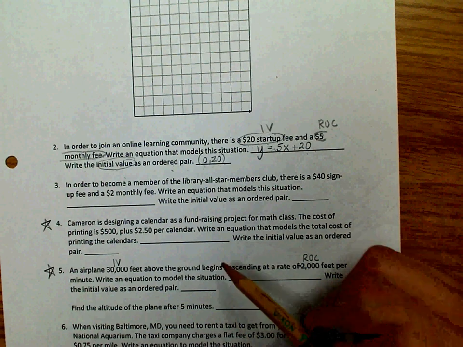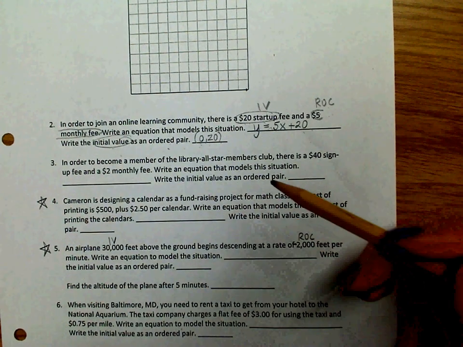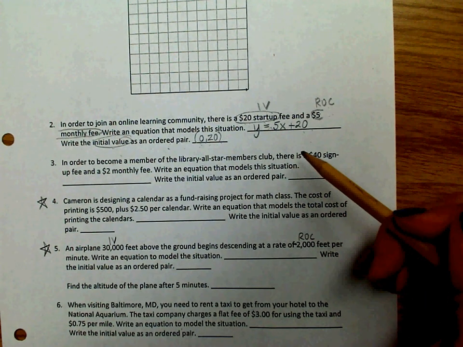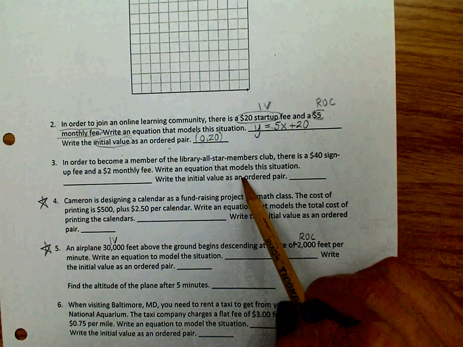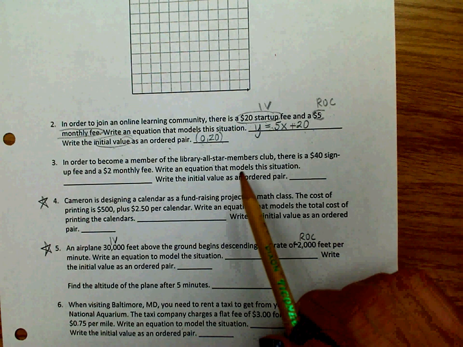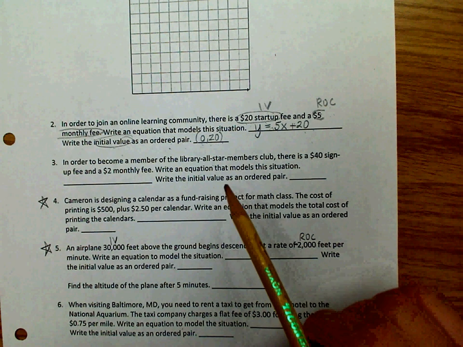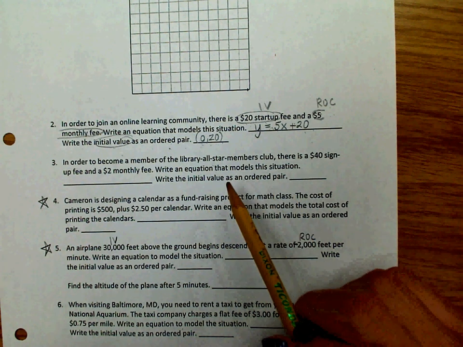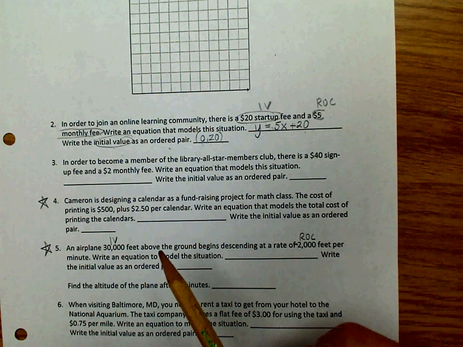The rest of these are pretty straightforward. So I would suggest that you pause the video here, see if you can annotate number 3 like I did number 2, and then see if you can come up with the answer. Okay, so anytime, pause the video and do as much as you can on your own, play the video, check, and then listen to my explanation if you missed it.